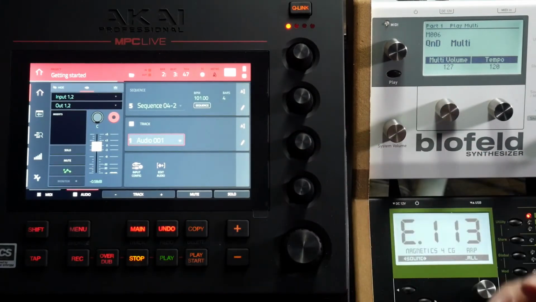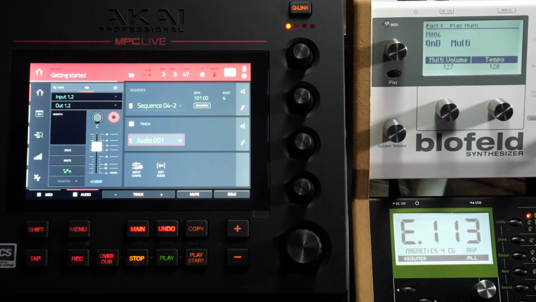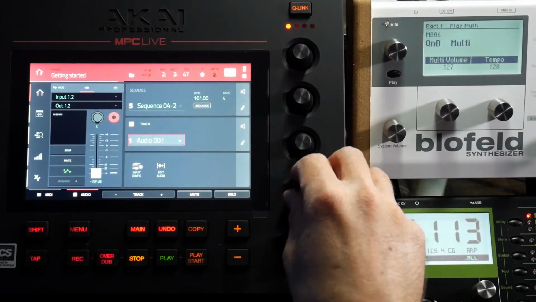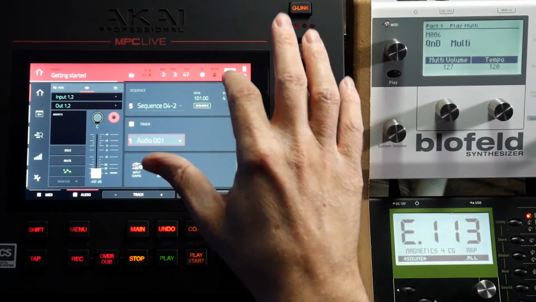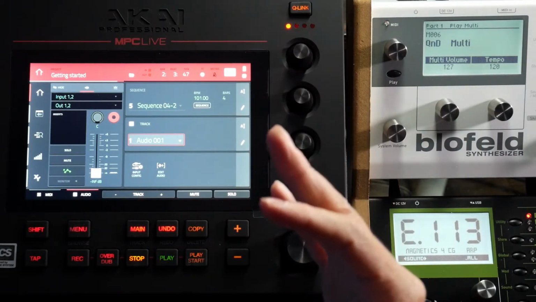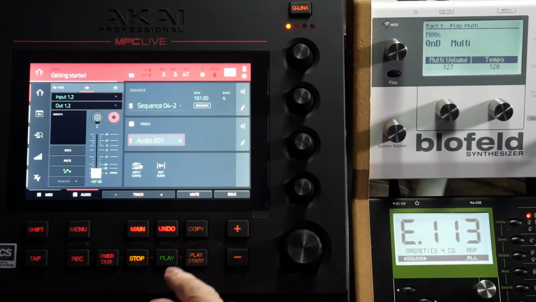Okay, so that's what I want to do. I want to be able to change the volume and have it fade in. So what I want to do is put it to 0. Okay, then I want to put that on write automation and then push play start, and it will record any automation that I do to this track. So let me go ahead and push write.